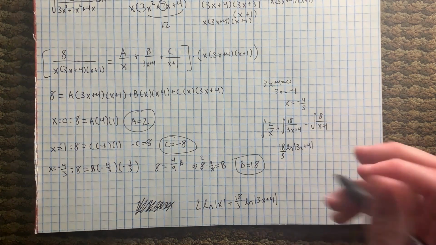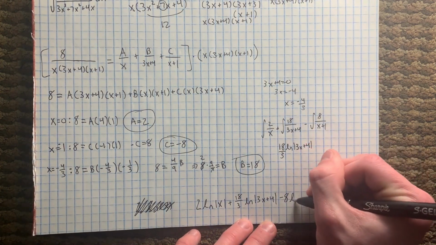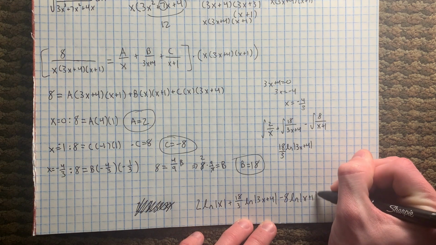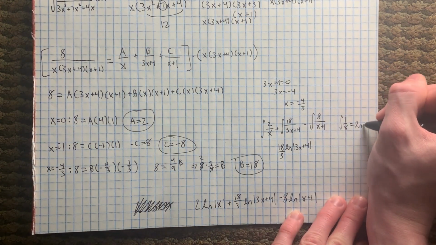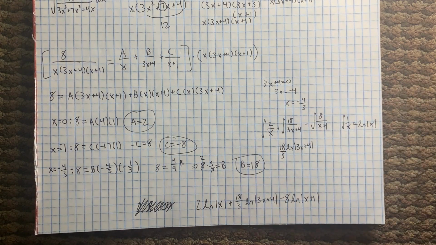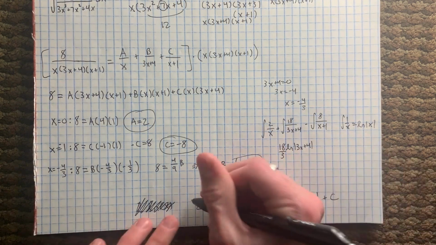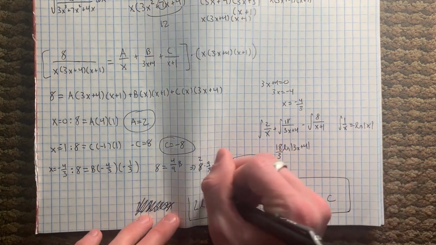And finally, this last one is easy. We get minus 8 times the natural log of x plus 1. Remember, this is all because the integral of 1 over x equals the natural log of the absolute value of x. Don't forget to add a plus c at the end here, since we have no bounds. And that should be our final answer.